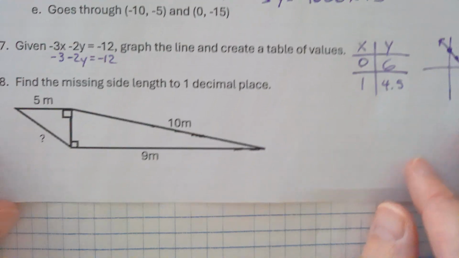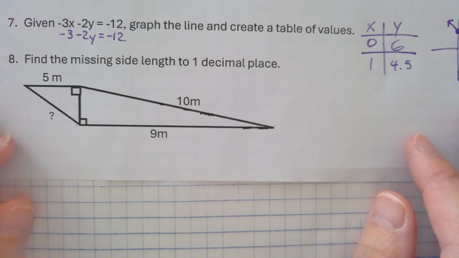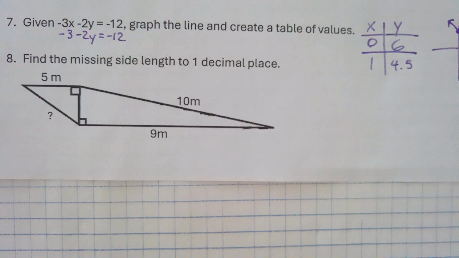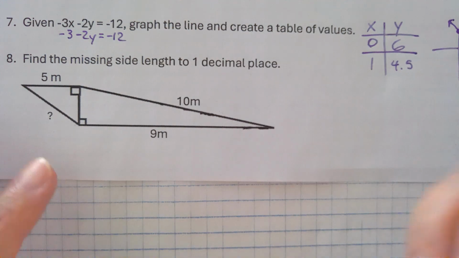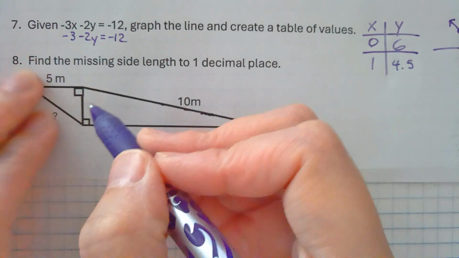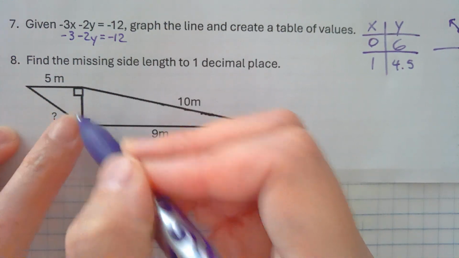Okay. Last question. Find the missing length to 1 decimal place. What shapes do you see? Leandro, what type of triangle? Right angle triangle. So what comes to mind? What formula comes to mind? Exactly. Good. Okay. So I need to figure out this side first.